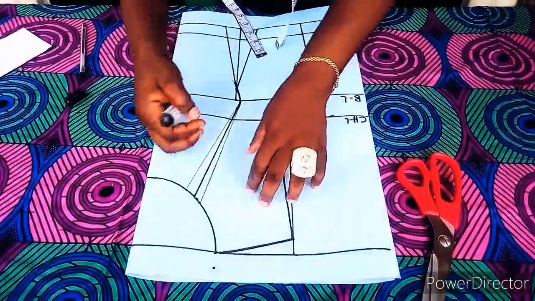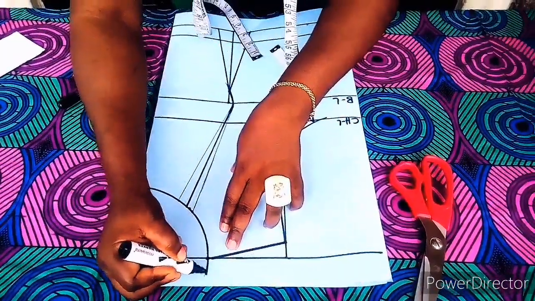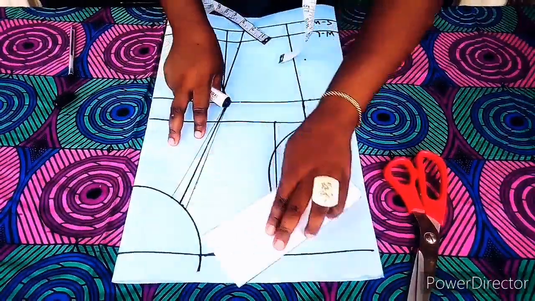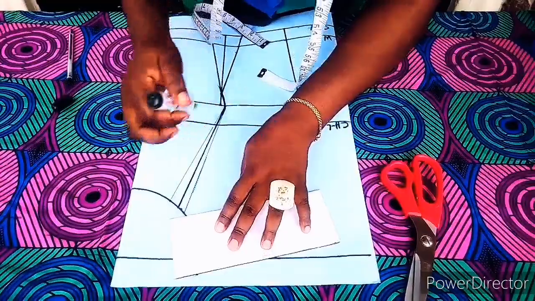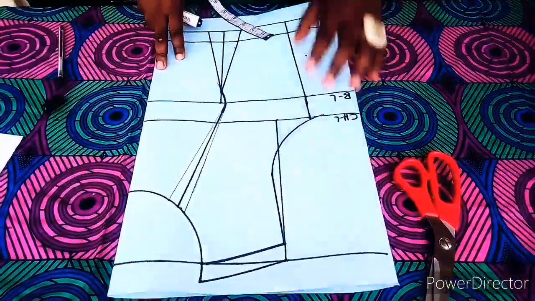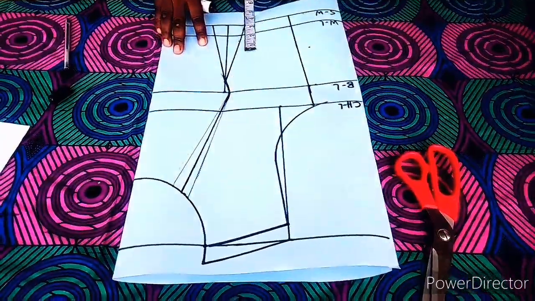Now you have to connect it to the main. Can you see it? Now our shoulder slope will change. You connect it from here to this place. Can you see that? So now everything has corresponded.